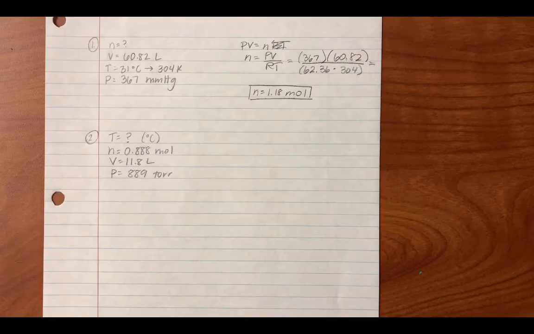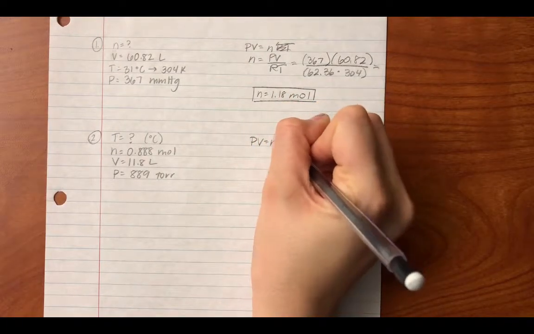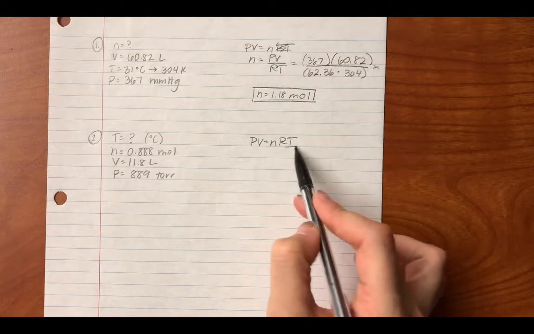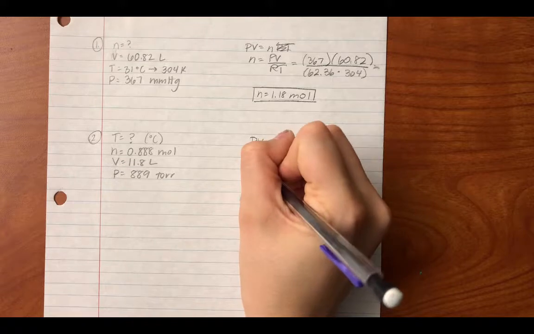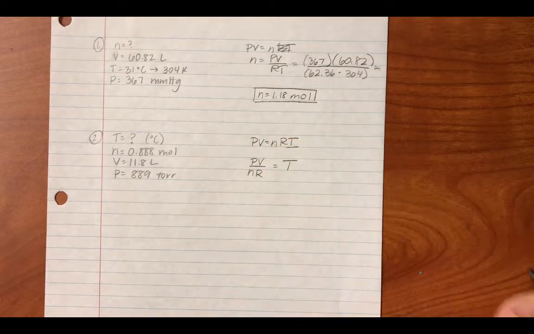So in do now question 2, it says: at what temperature in degrees Celsius will 0.888 moles of CO gas occupy 11.8 liters at 889 torr? So like question 1, I'm only given one set of conditions, which means I'm going to use the ideal gas law, PV equals nRT. Now in this, I'm trying to solve for T, so I need to get T on a side by itself, so I'm going to do PV over nR equals T.